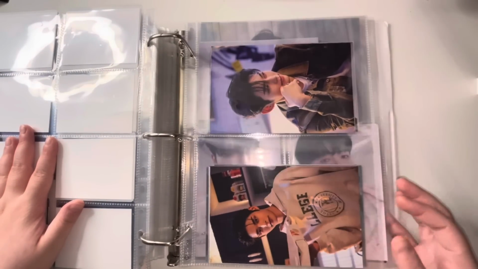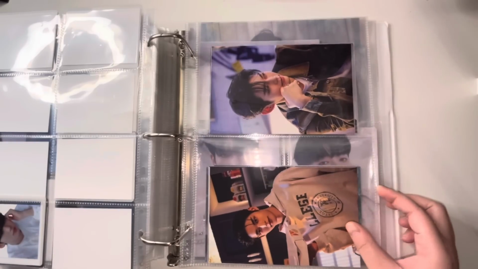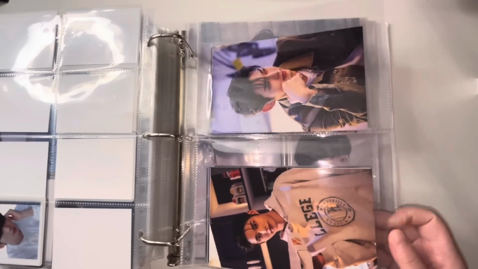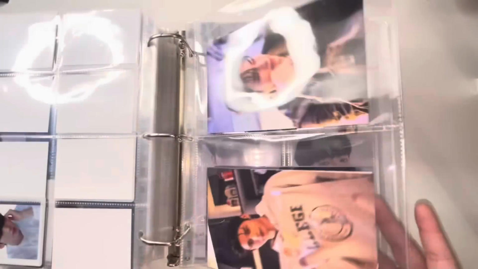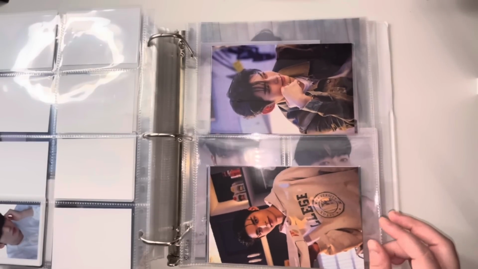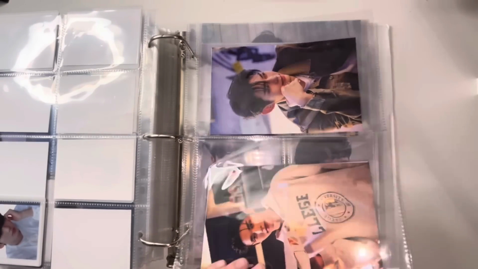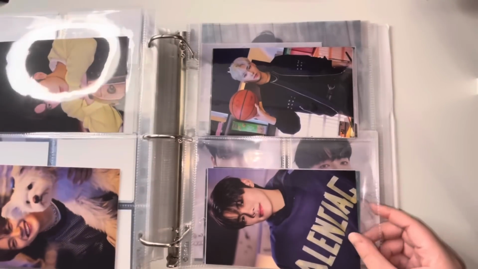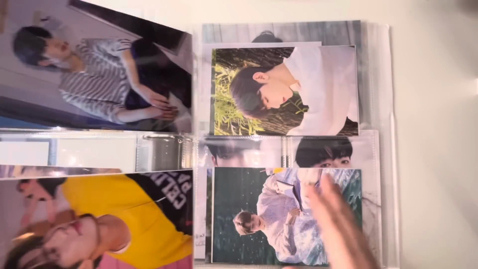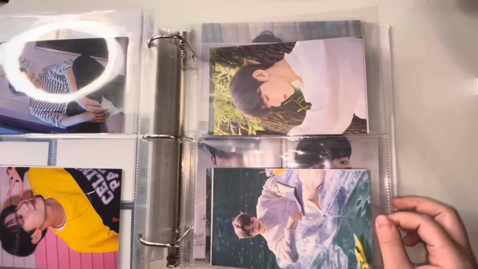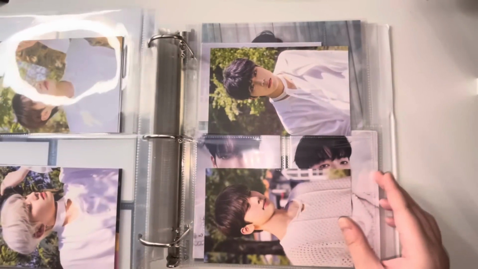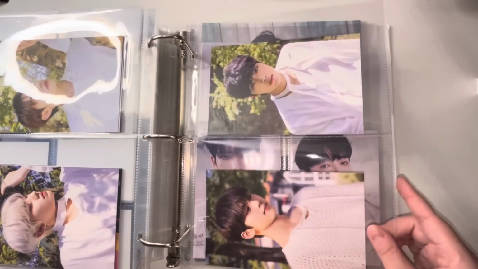I'll probably take them out since this is bulking up my binder. And yeah, for future eras, I'm gonna have to make some more space. So I'm probably gonna take these out and put them somewhere else. But these are the postcards that I got from the first era. I don't have everybody's for each, but it doesn't really matter to me.